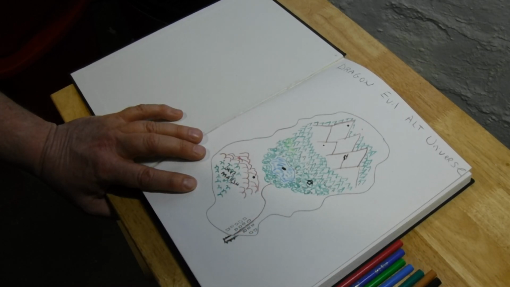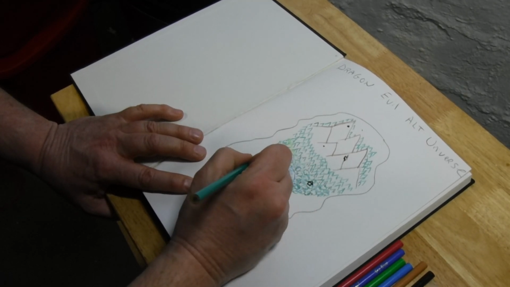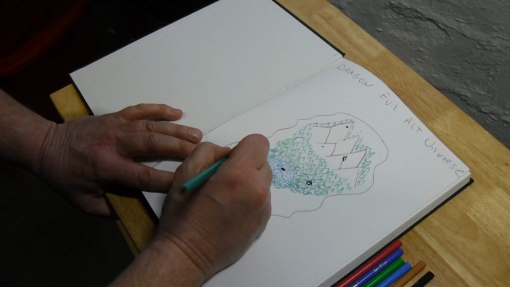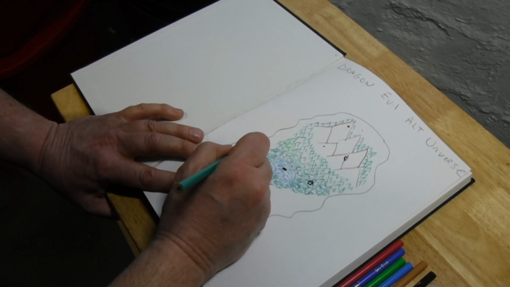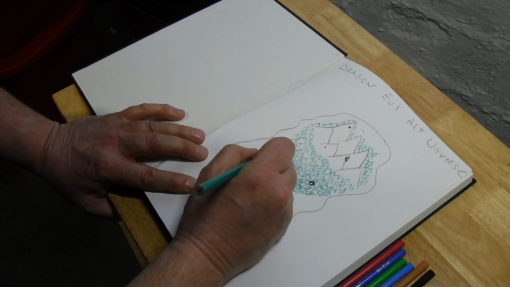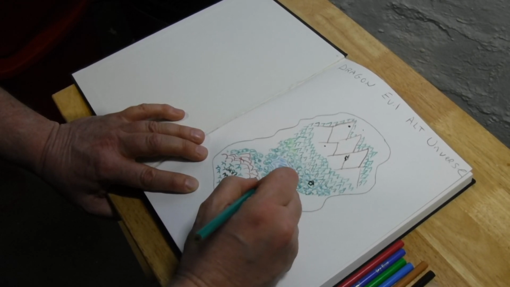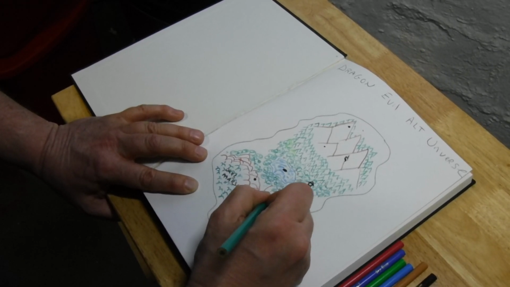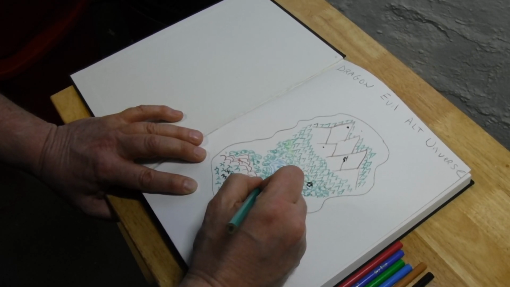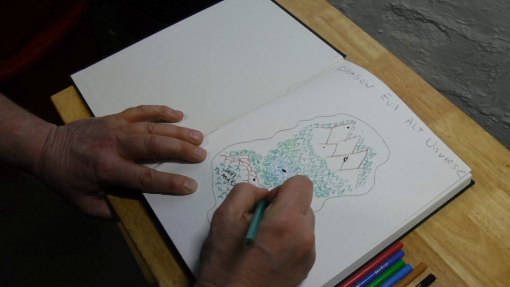Grab that green pencil again here. I'll fill in a little bit more of the trees. I want some trees all around these hills too. Surrounded by trees. Make the road maybe covered around trees so the road actually goes through some trees as it gets closer.